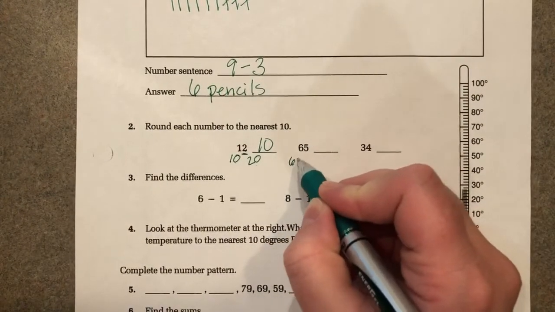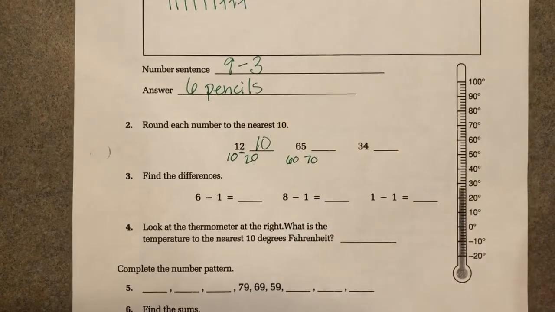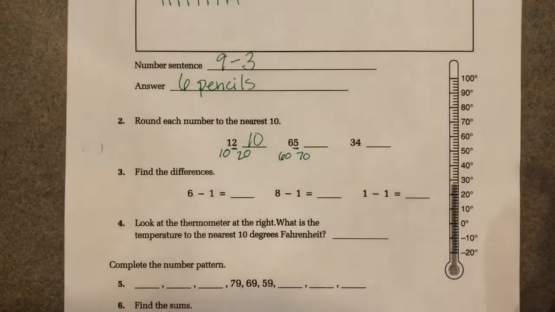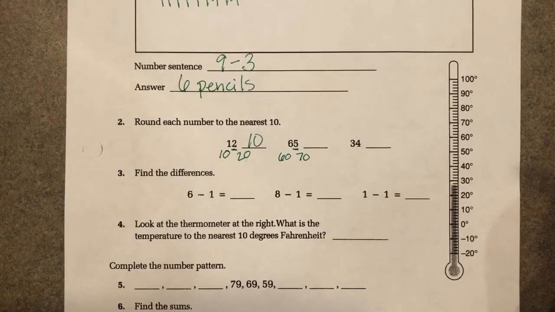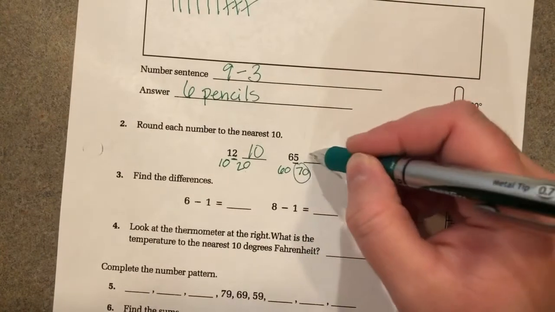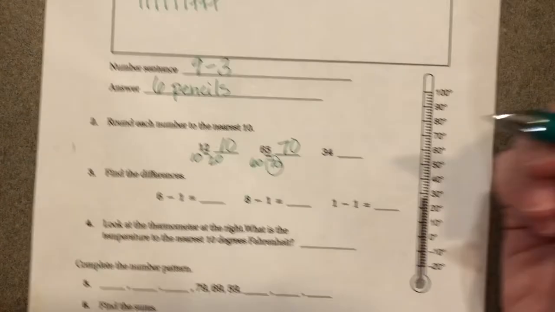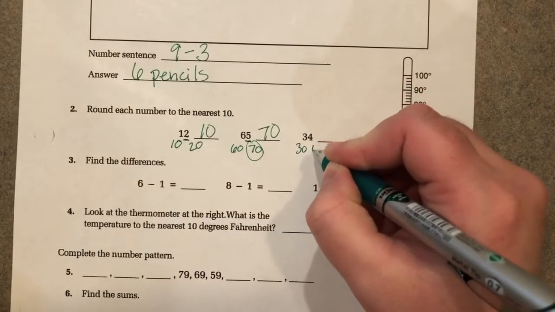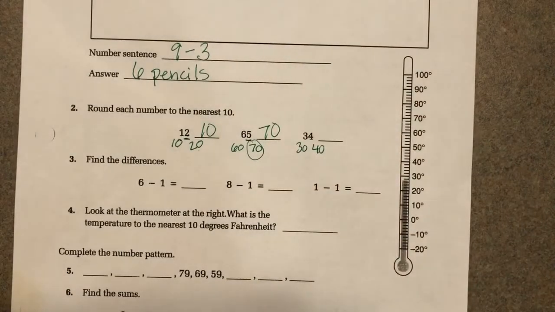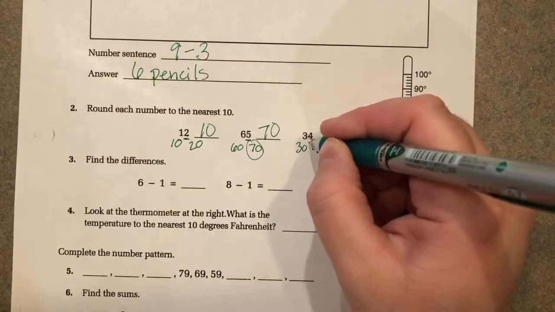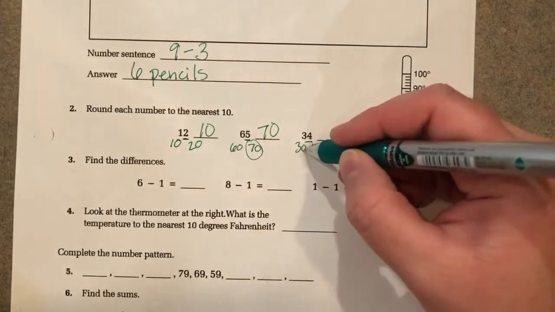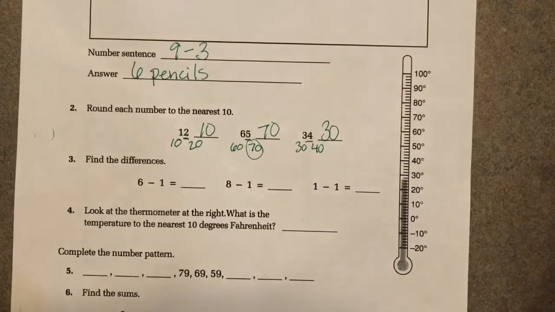65 is between 60 and 70, right? And 5 tells us to go up or down. Remember, 5 or more tells us to go up to 70. And 34 is between 30 and 40. And the 4 tells us to go up or down. 0 through 4 tell us to go down, so we'll go down to 30.